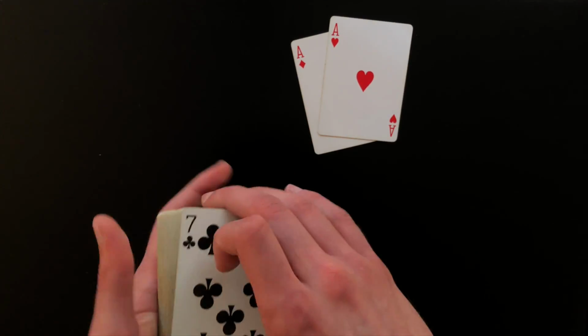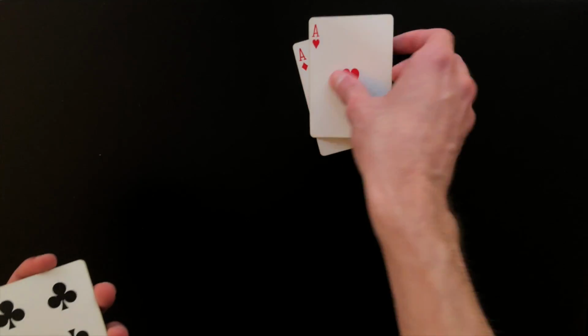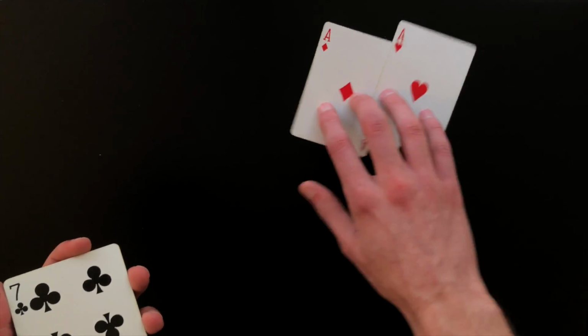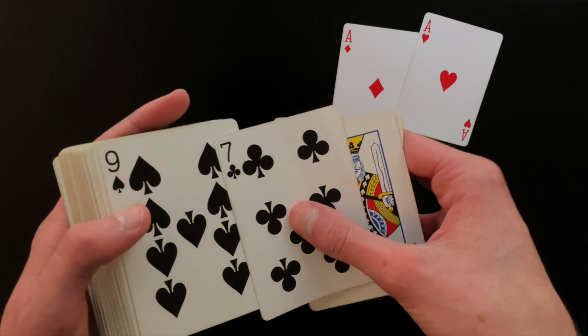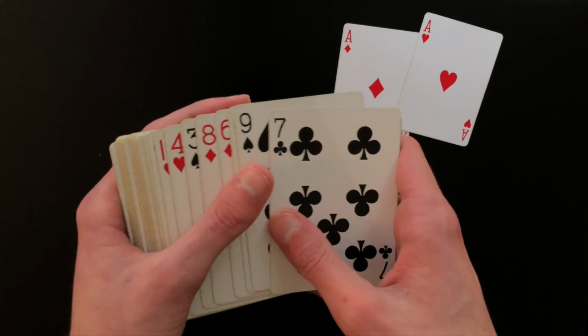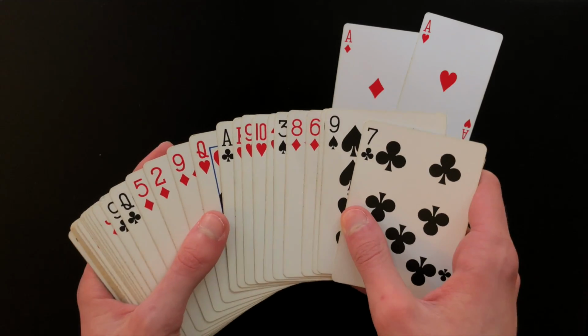Have the spectator pick up the two red aces, and you can say, go ahead, examine them, make sure they're not fishy in any way, and as you say that, you can get into the cull position, so you can just cull those two cards and hide them underneath this card, and then start spreading out the cards. And that would be perfect misdirection to get into this position right here. So now I have the two selections underneath the deck.